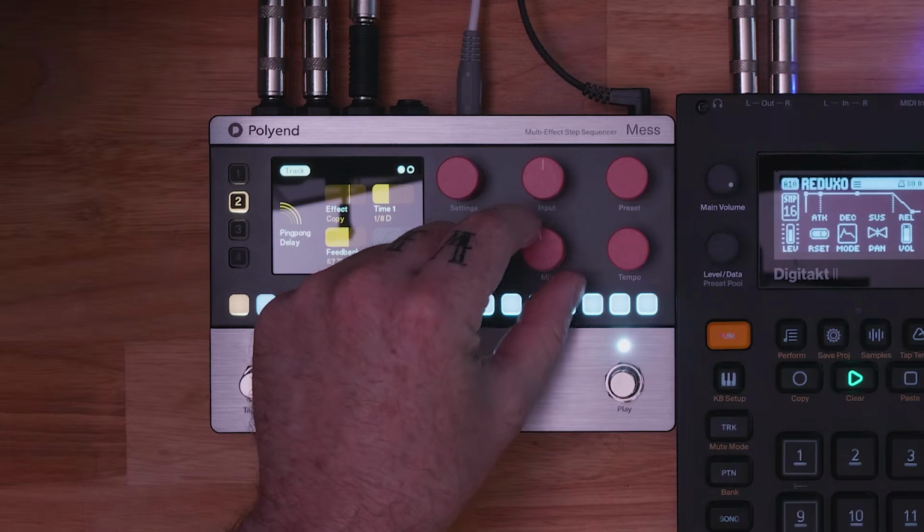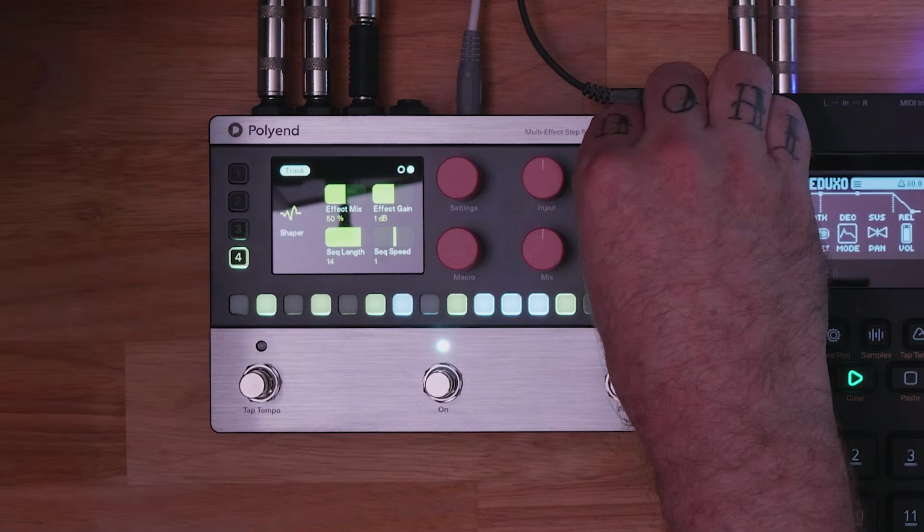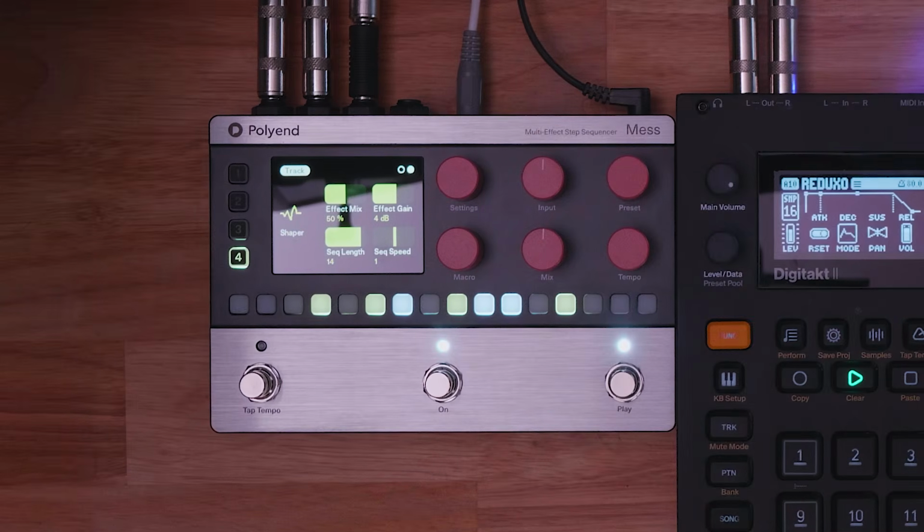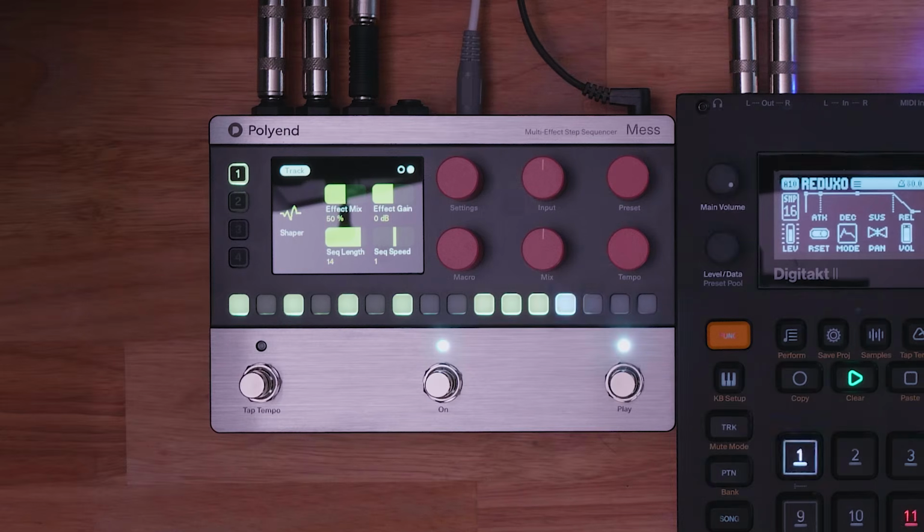All right, let's bring in the mix. Yes, so cool. Dry, wet. So those stepped redux sample rate reducers are giving us all kinds of really interesting motion on our long signals.